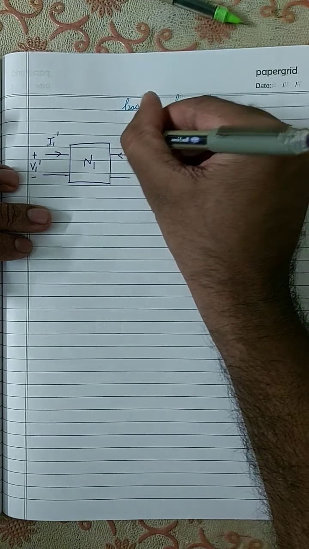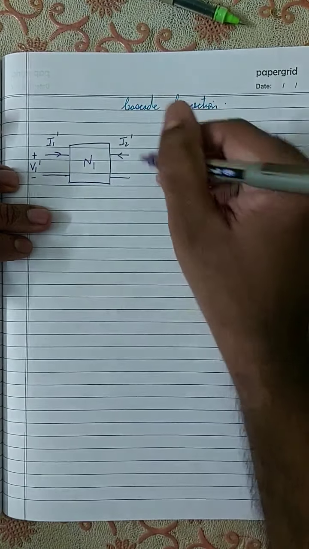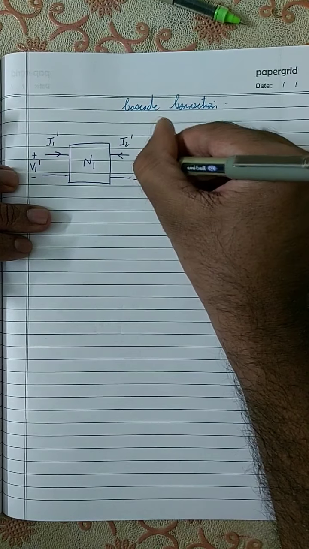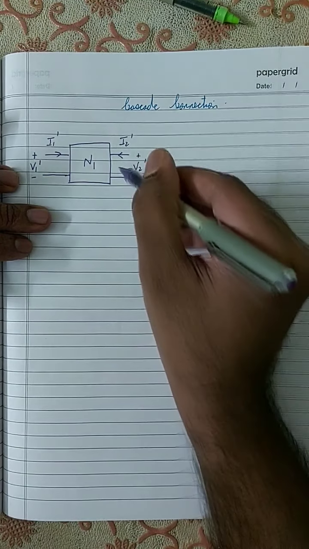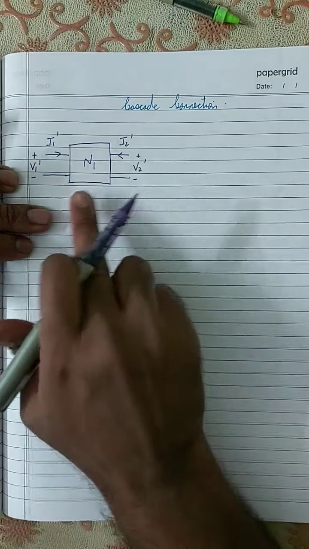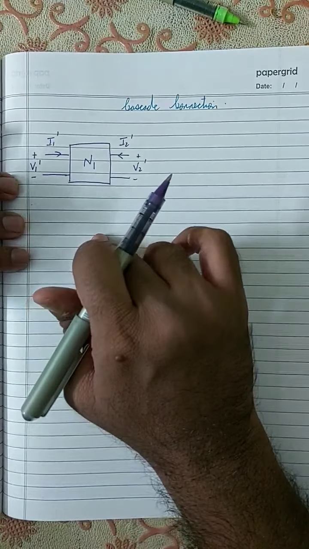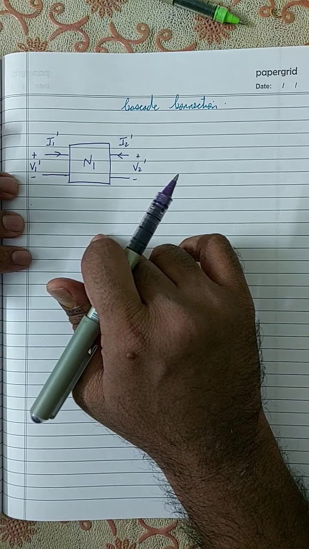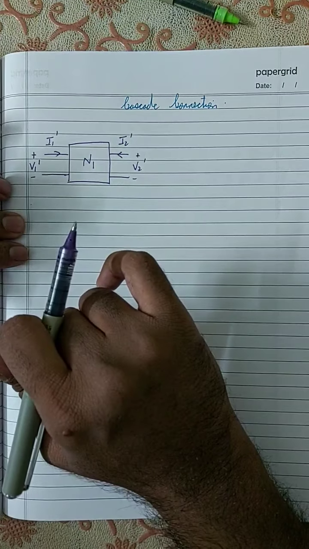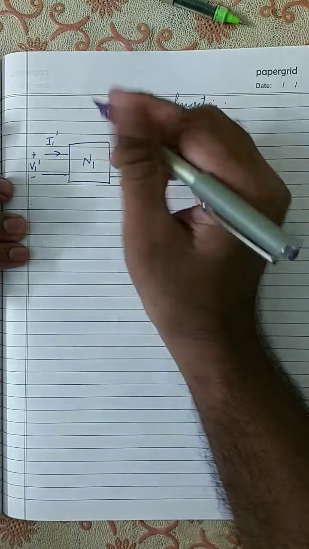And I2 dash is the output current of N1, and V2 dash is the output voltage of N1. Okay, so this is the story of N1. So in that case, what is the ABCD equation for this network N1? What is the ABCD equation of network N1?